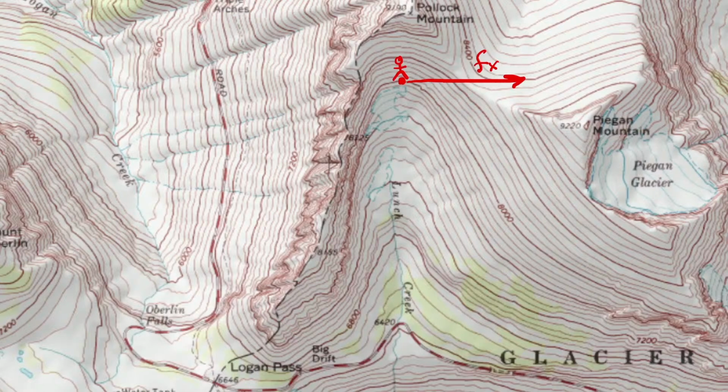Whereas if I go this direction, so this is f sub y, now I'm going uphill, so the slope would be positive. So anyway, that's just an interpretation of that on there.